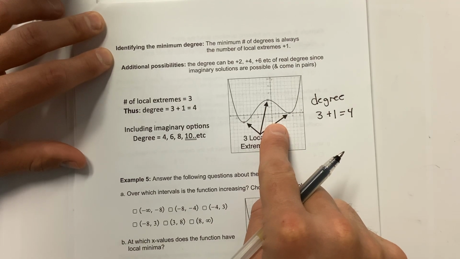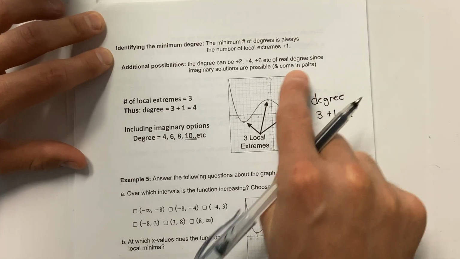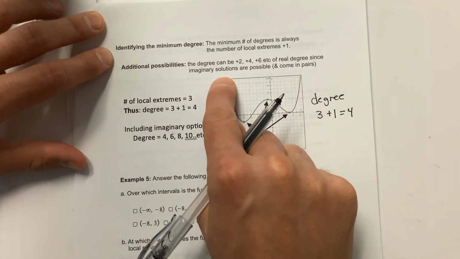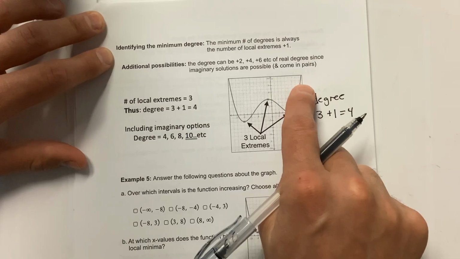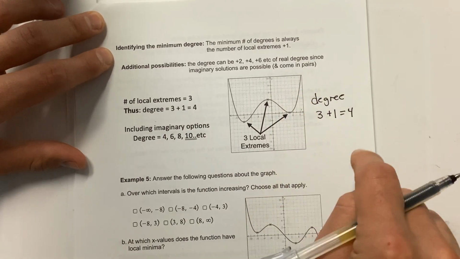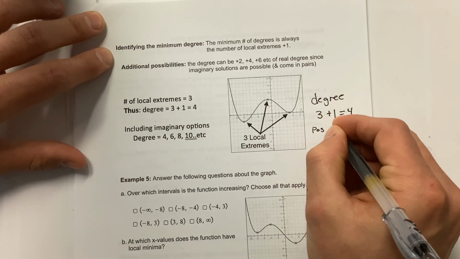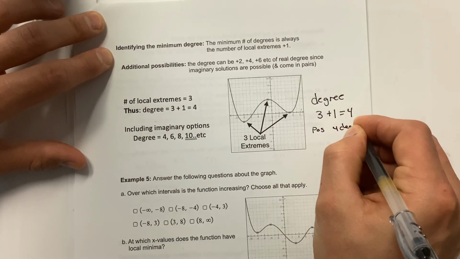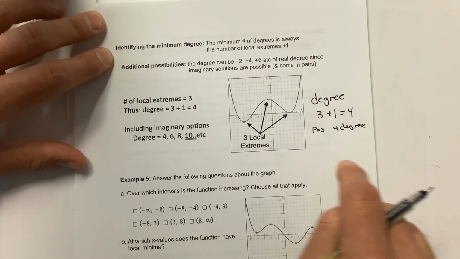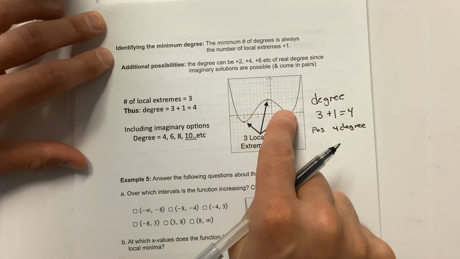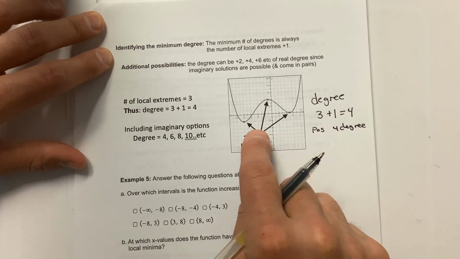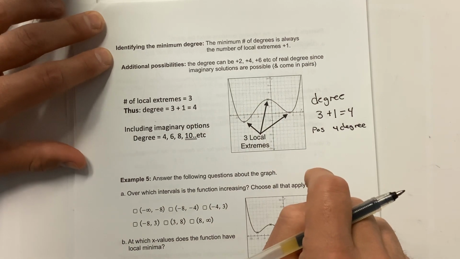In fact, it's going to be a positive fourth degree polynomial because fourth degree means the end behavior is going to be both going in the same direction, and positive means the right-hand side's up. So this will be a positive fourth degree polynomial by the direction. I know that just by the end behavior, but the number of degrees depends on the number of curves, number of local extremes, that is.